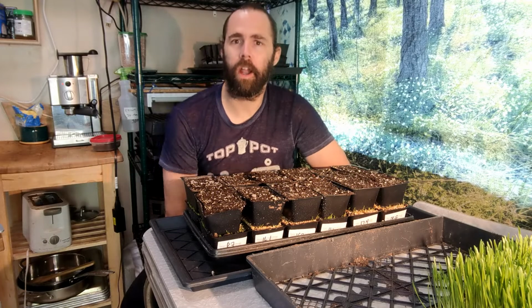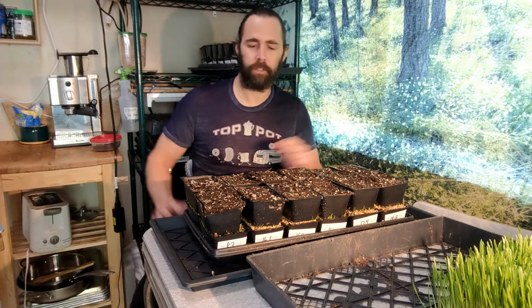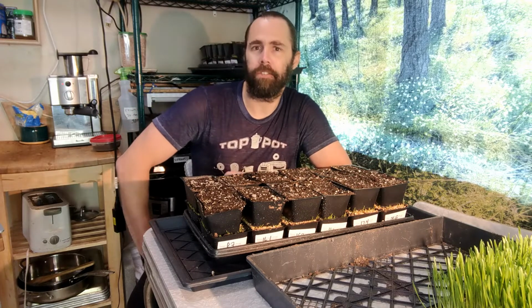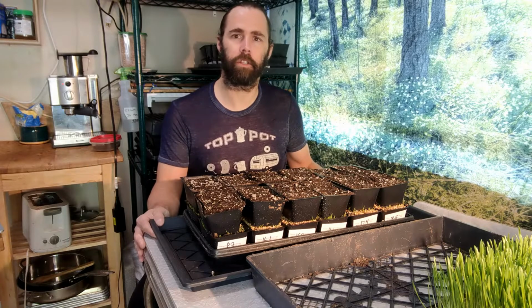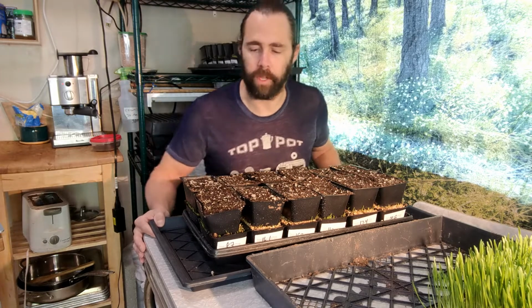Okay, so we are at the beginning of day 4, which means our wheatgrass has done 3 full days of growth, and today is our uncovering day. So it's really the first time we're going to get to take a look to see where things are at with our different sowing rates.